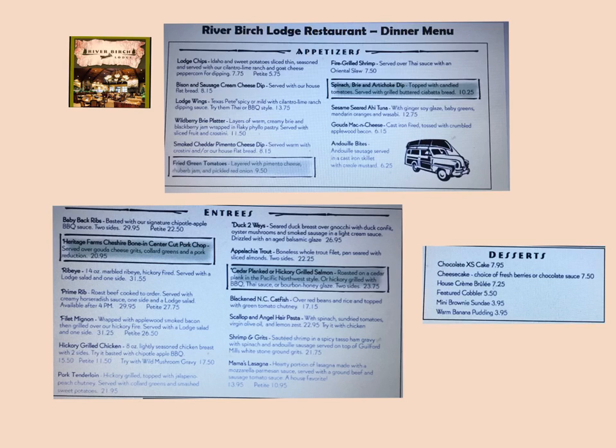Here's the menu. Please browse the menu as you wait, and we will be around to serve you drinks momentarily. I would like you to choose one appetizer from the appetizer selection. Appetizers are just small little bites of something to eat right before you get your main meal. So you can order one appetizer.